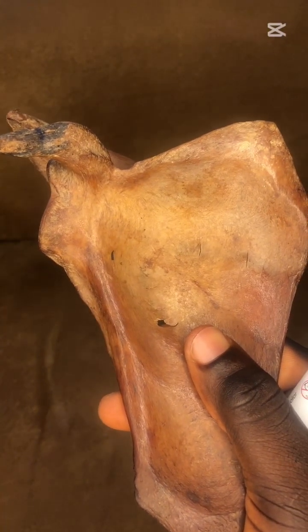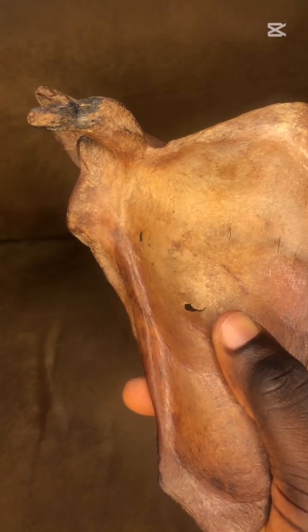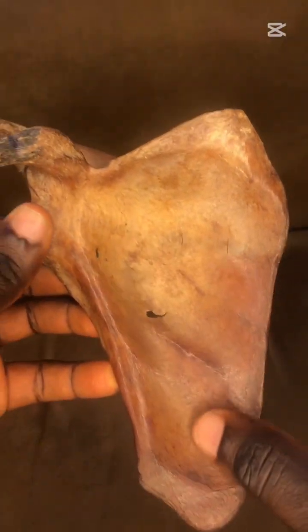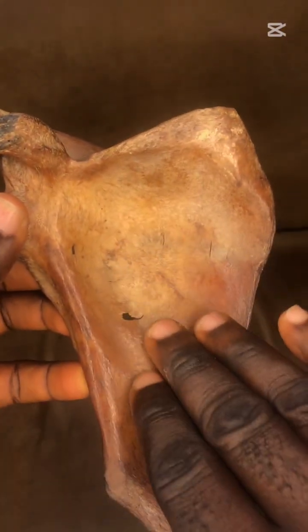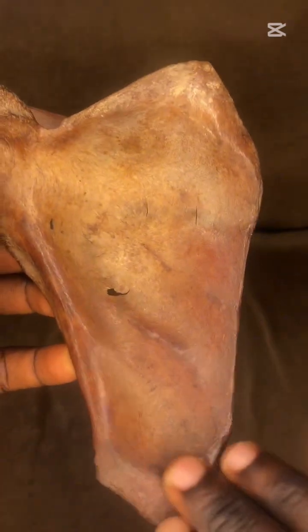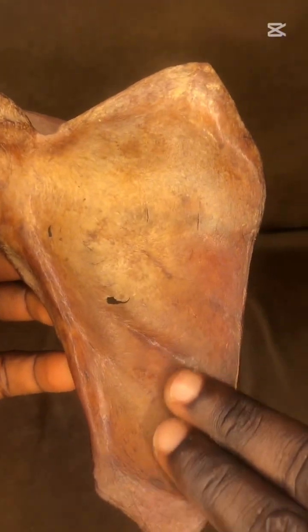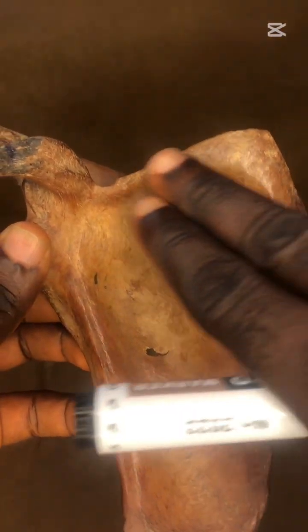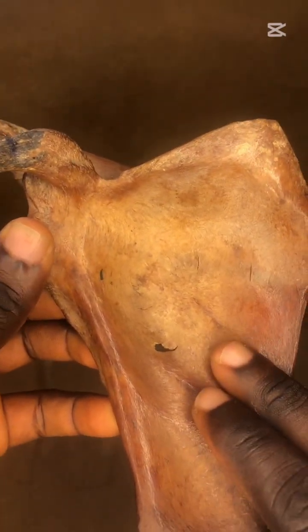The body of the scapula is divided into three features. We have two surfaces. This surface I'm holding is called the costal surface or anterior surface. It is convex because it has a depression. That is why it's convex. I mean, it is concave, please, not convex. It has a depression. That is why it has a concave feature. You can see it is depressed, right? So this is the costal surface or the anterior surface, which is also a concave surface.